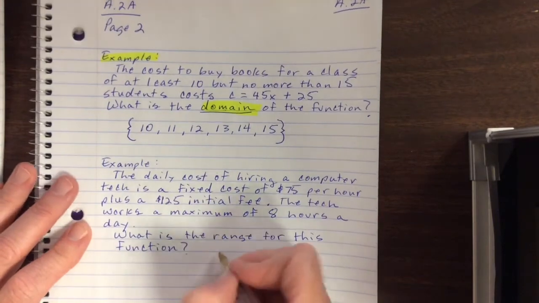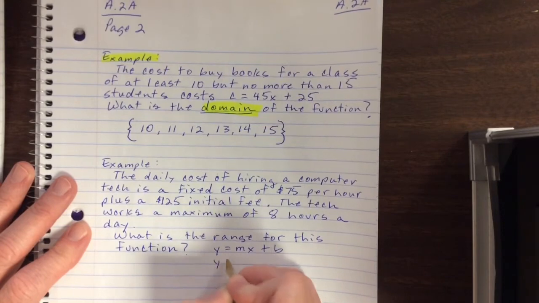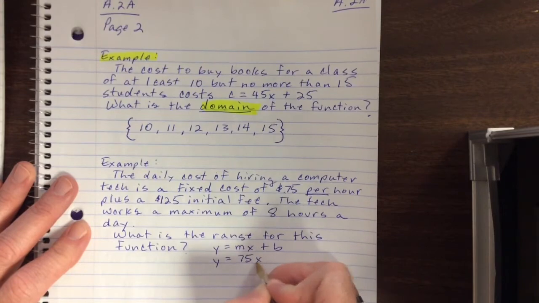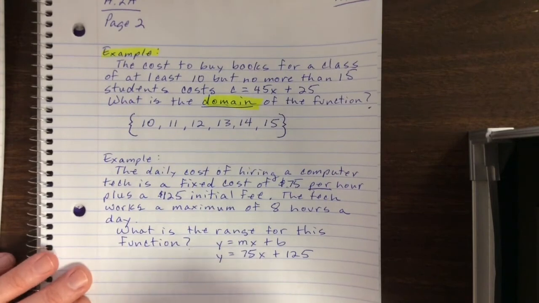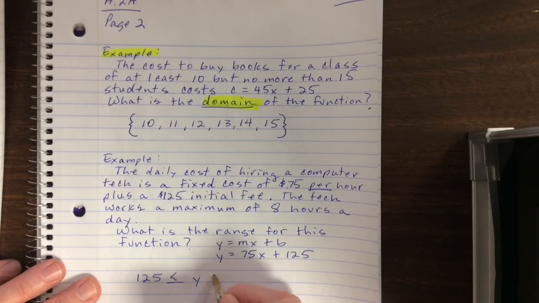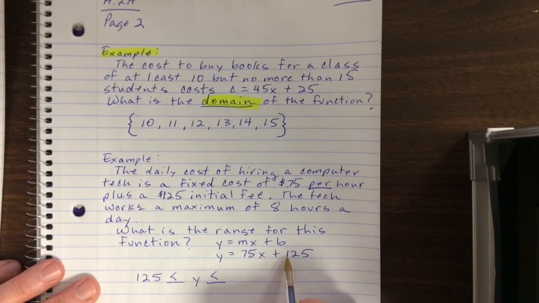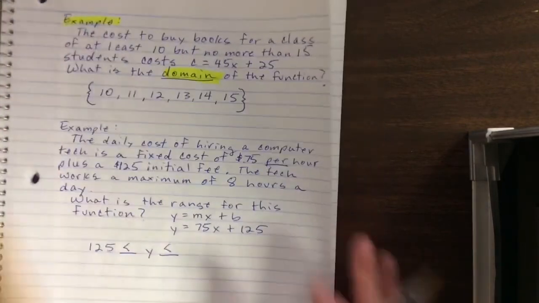Okay? So if we wrote this in y equals mx plus b, we could see that the slope is 75 per hour, and there's a $125 fee for him to come out. So our range would be, the minimum would be 125, and the maximum would be if he came out and paid the fee of $125, and he worked 8 hours as well.